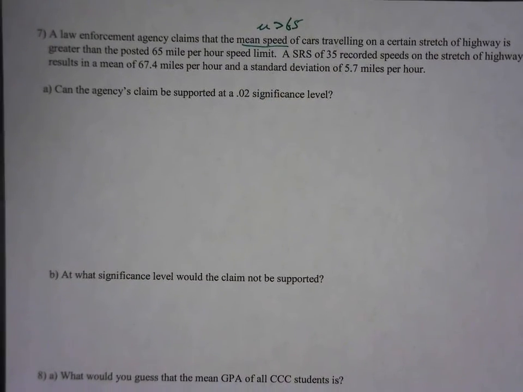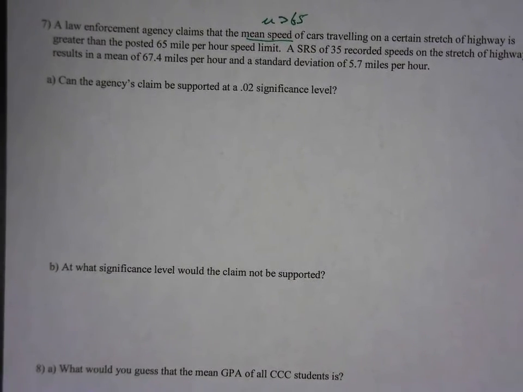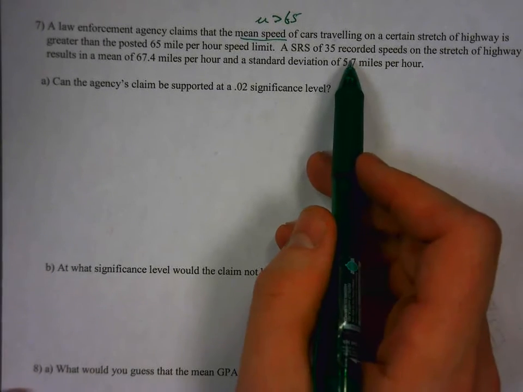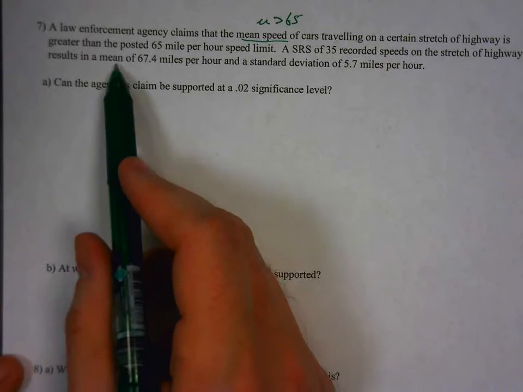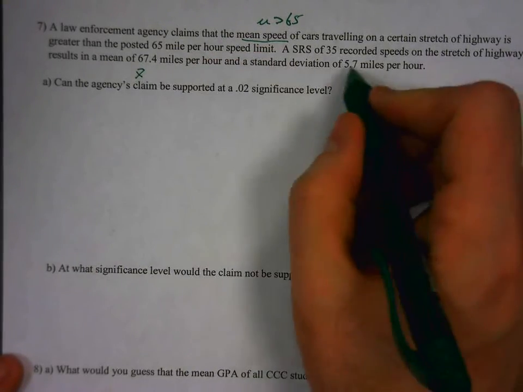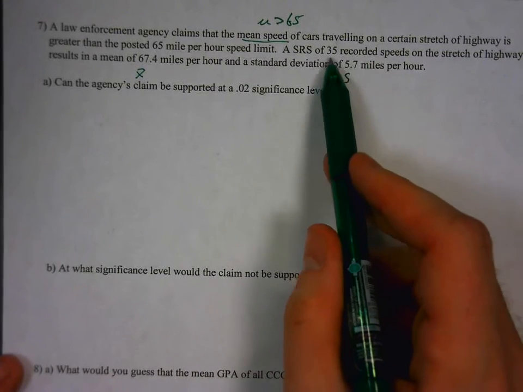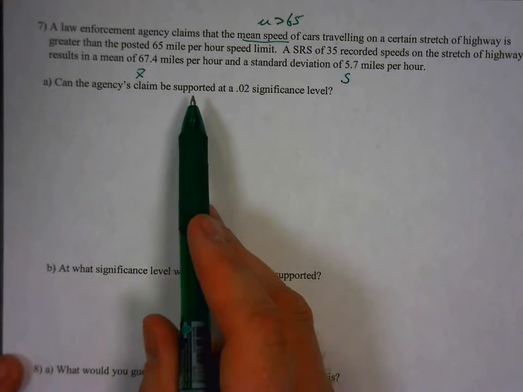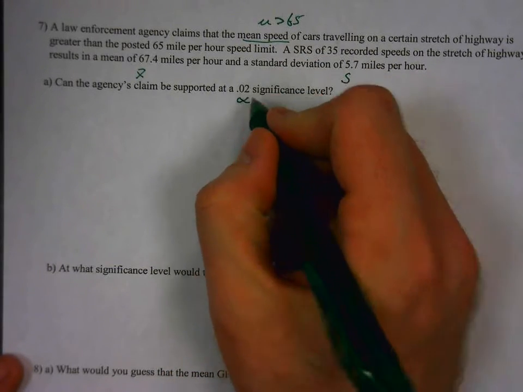So that's going to go along with your hypotheses. Okay, and then if we look at them taking a simple random sample of 35 recorded speeds, so that's your value of n, that's your sample size, resulted in a mean of 67.4, so there's x bar, and then a standard deviation of 5.7, so that's s. And again, s because that resulted from your simple random sample. So can the agency's claim be supported at a 0.02 significance level? So again, that is your alpha value.